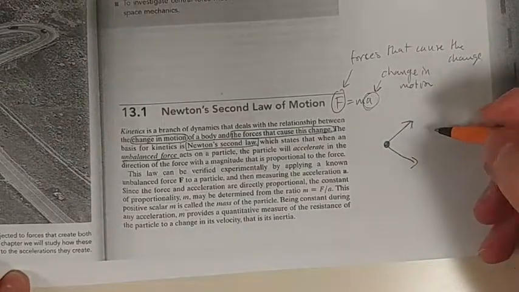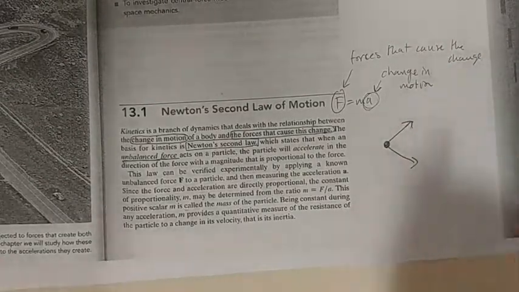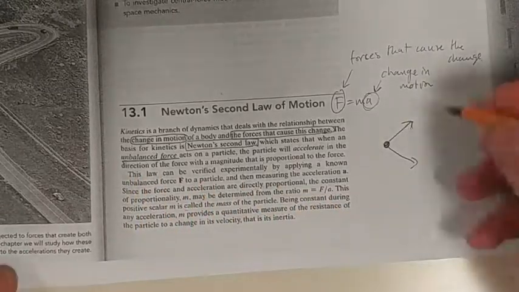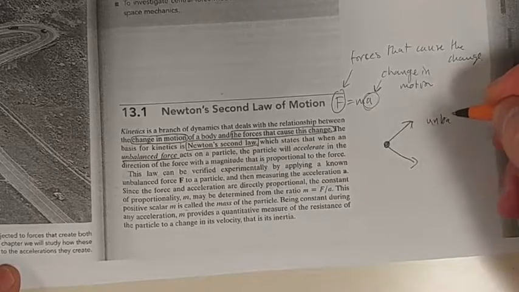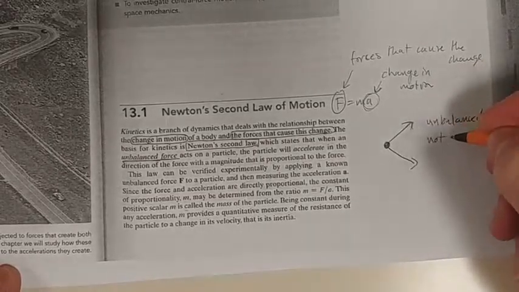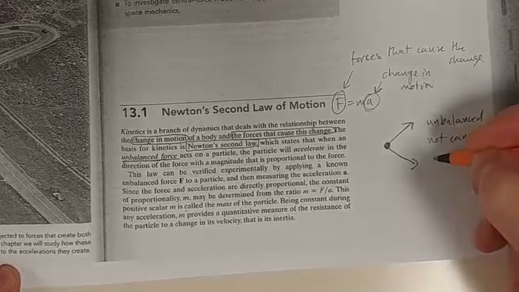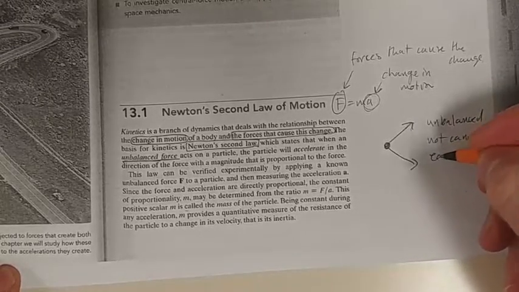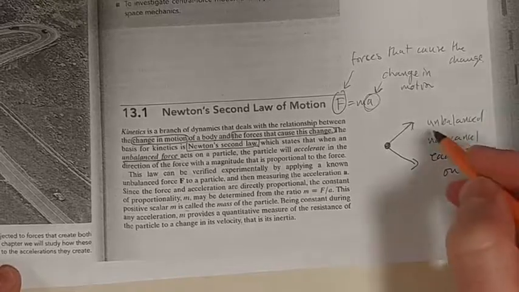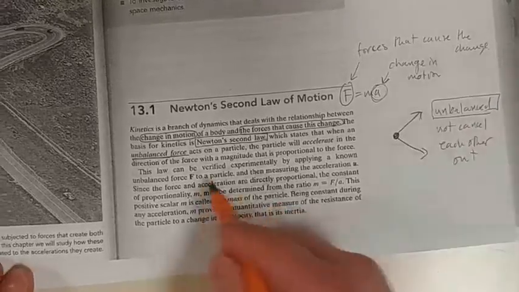Sorry, a balanced force means they cancel each other out. An unbalanced force means they do not cancel each other out. So take note of what is an unbalanced force.